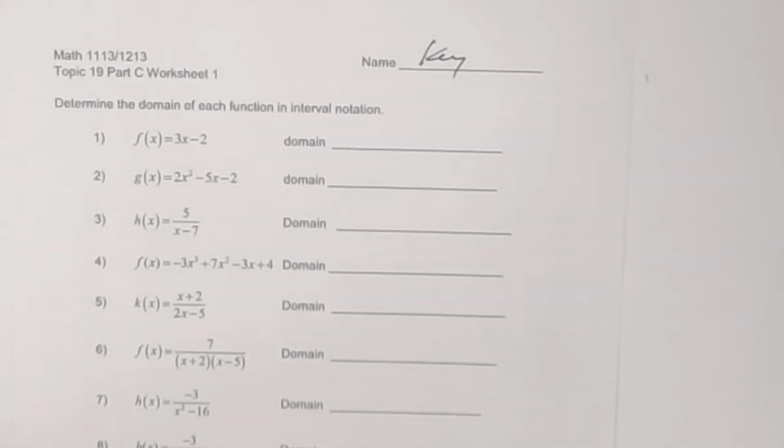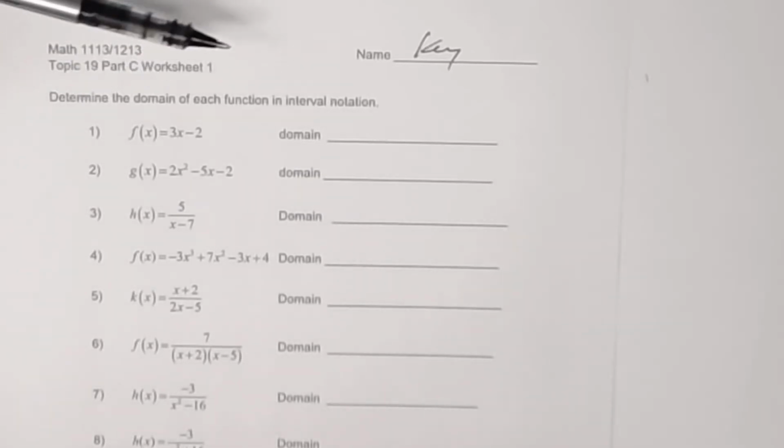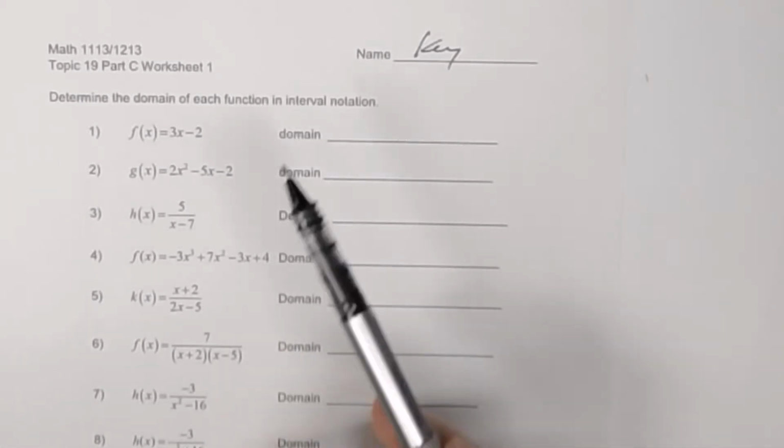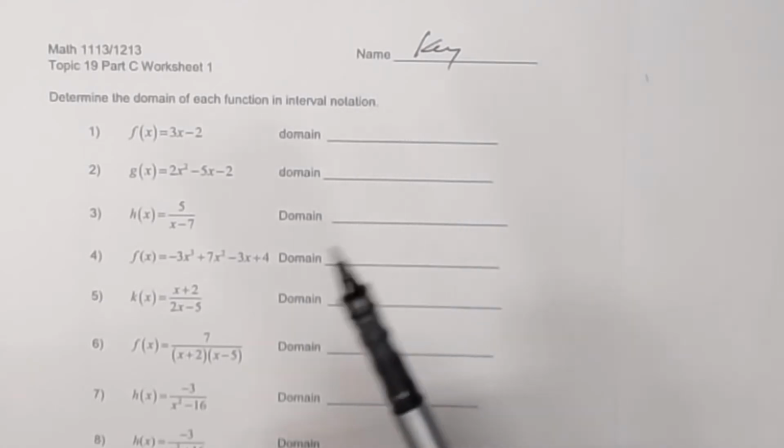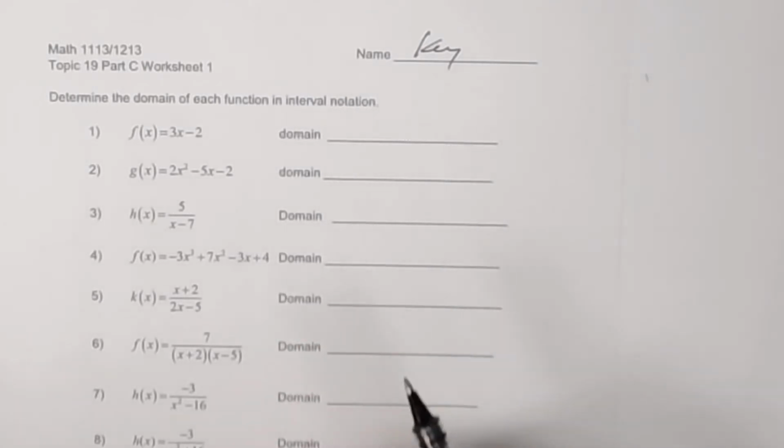This is a key to topic 19, part C. And in part C, you're given functions. And in our case, in this particular worksheet, it's either a polynomial function or a rational function. And you're asked to determine the domain. And you want to put the domain in interval notation. So again, we're only dealing with whether the function is a polynomial or whether the function is rational.